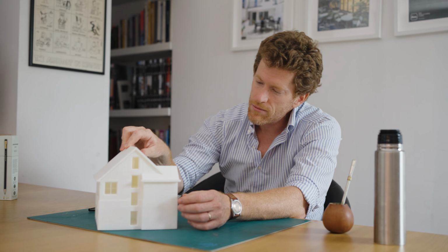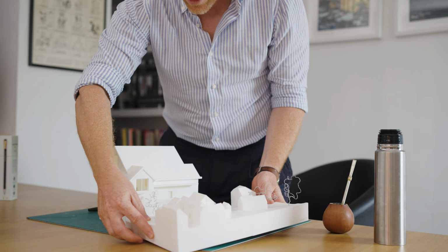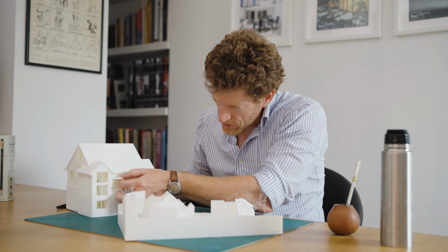Then I also have to review the height. My problem lies here because although I'm below the maximum height my plot allows, there's also another article in the guide that says that I cannot be above a certain level from the height of my neighbor. For that, I'm gonna pull out my other model. This is my other site model, and here you can see this window can be problematic looking at this neighbor here.